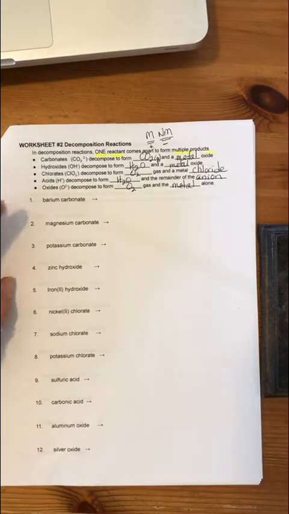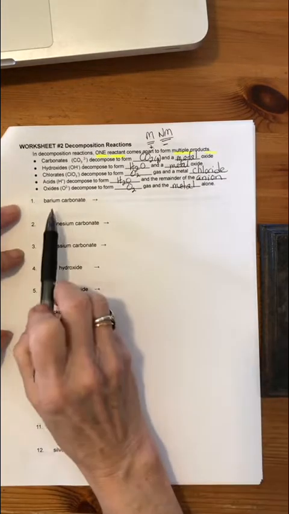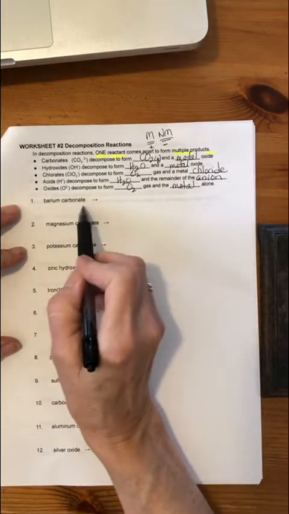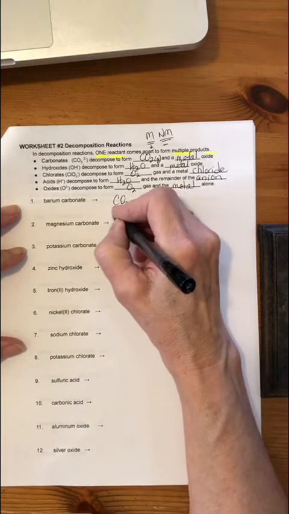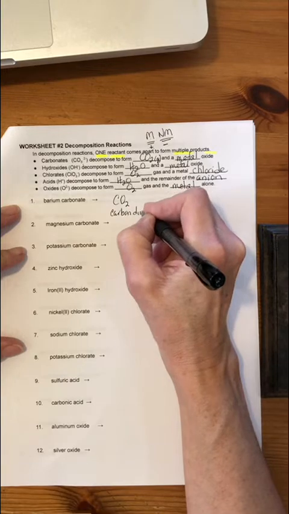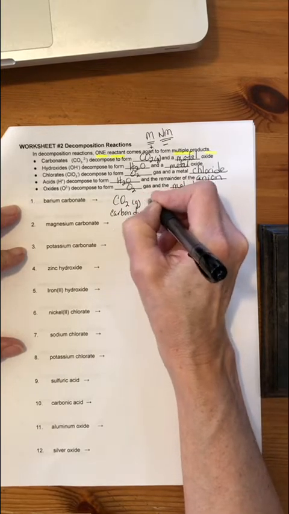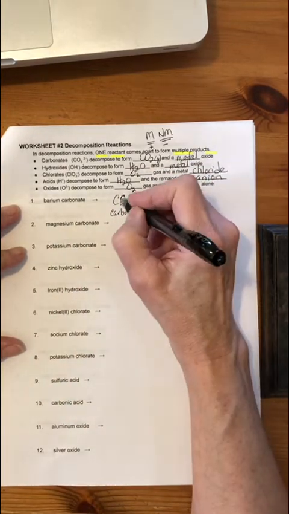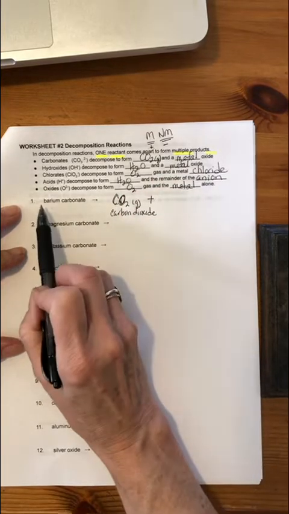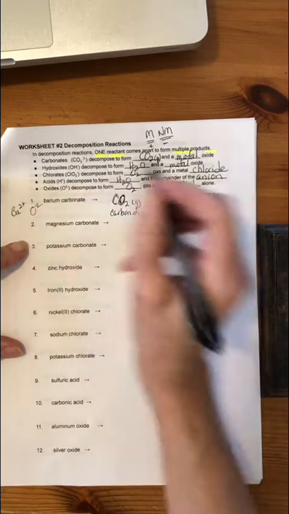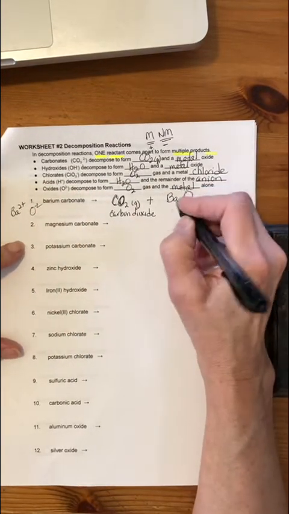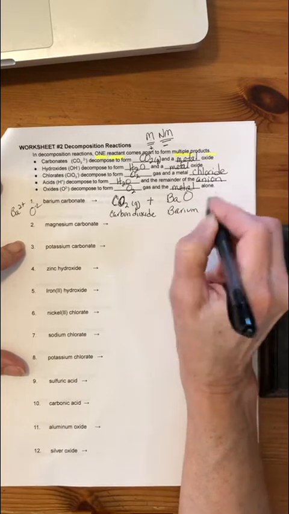All right, so let's try a couple of these. There's multiple parts to this, so it's decomposition, single thing on the left side of the arrow. We're going to break into 2 or more things. So here's a carbonate. Carbonates are going to make carbon dioxide gas. And the metal is going to go with the other oxygen that was in the carbonate ion. So barium is in group 2, it's a +2. Oxygen is a -2, so very nicely we end up with BaO, barium oxide.